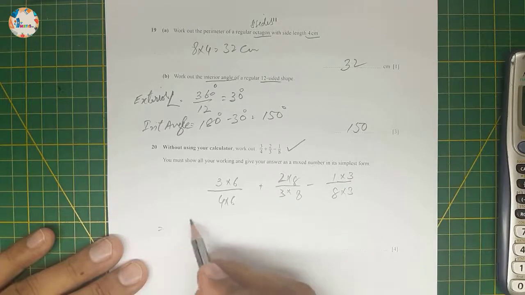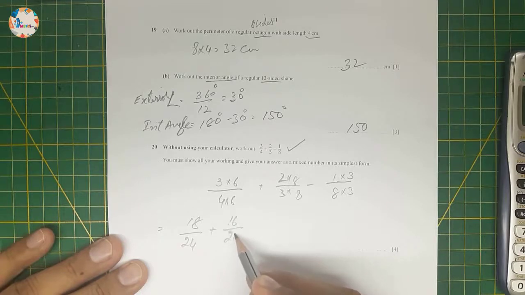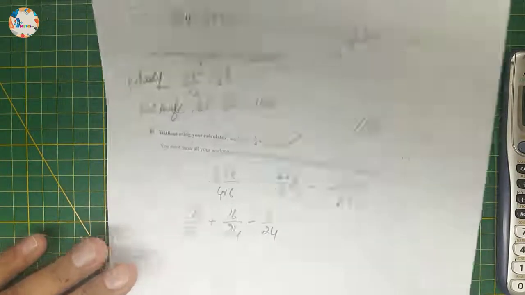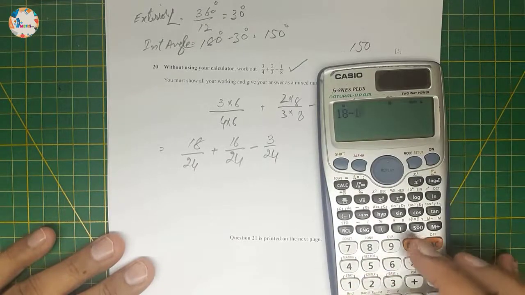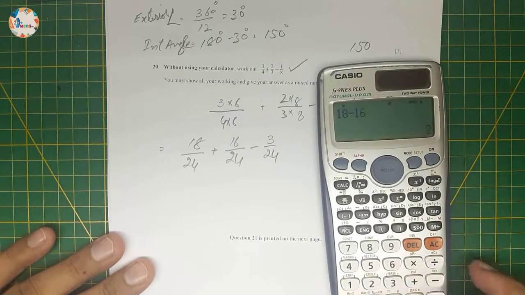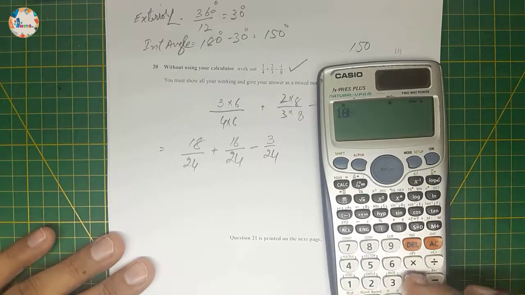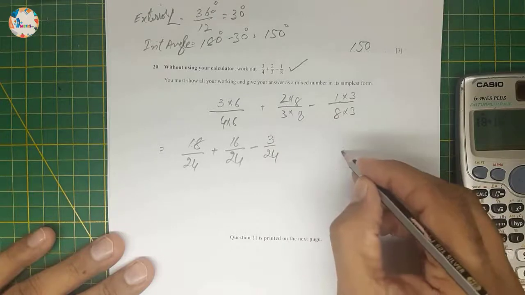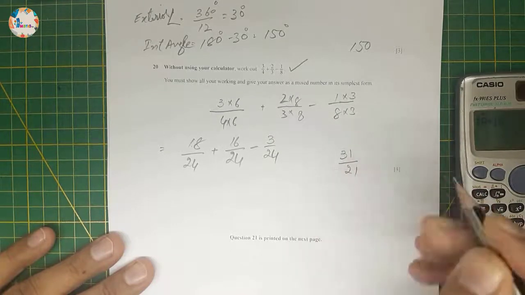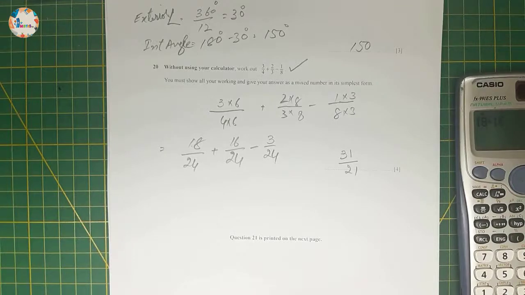So this will result in 18 over 24 plus 16 over 24 minus 3 over 24. Now the denominators are equalized, and now you can just solve them. 18 plus 16 will be 34, and minus 3 will be 31. So this will be 31 over 24.